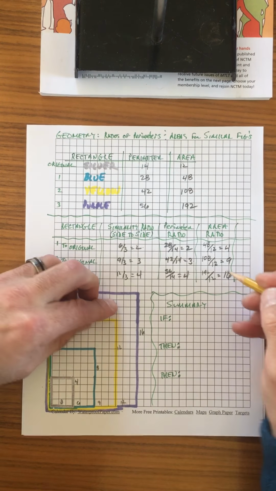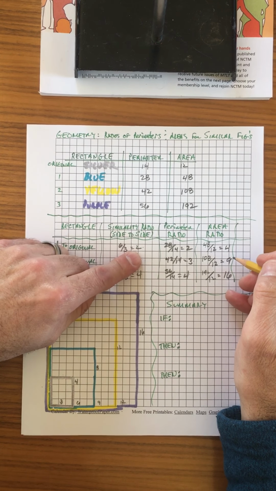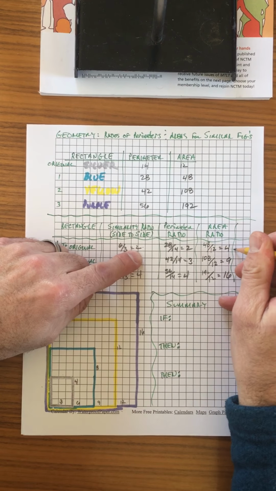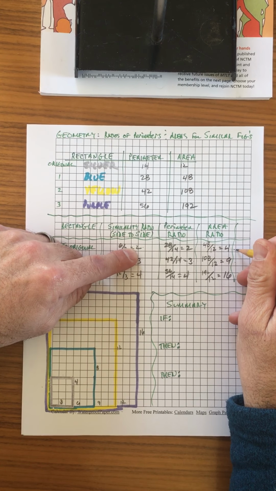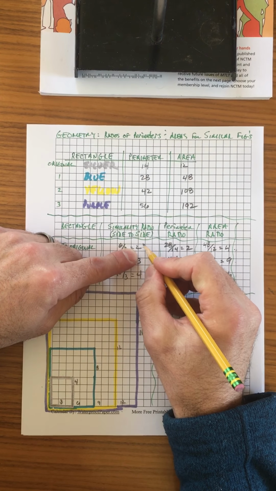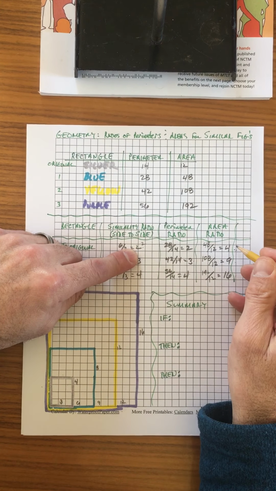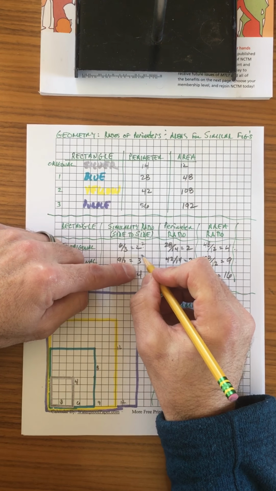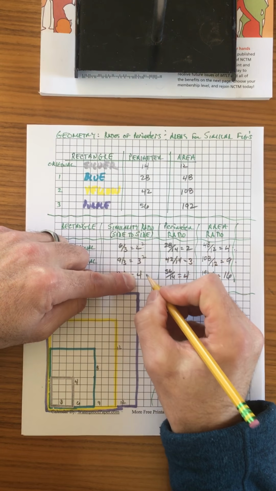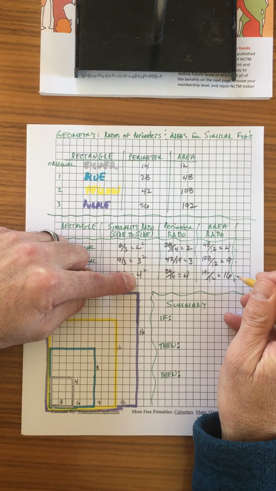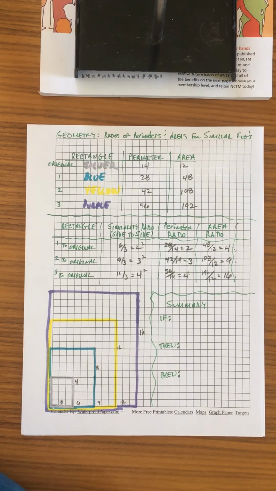Now, this is kind of interesting. What do you notice? If you look at the side ratios compared to the area ratios, they are not the same. In fact, what's the relationship? Well, if you take the side ratio squared, you'll get the area ratio.